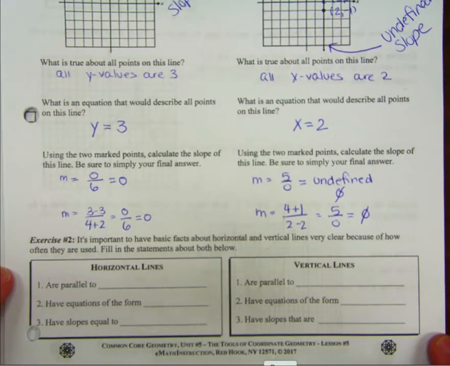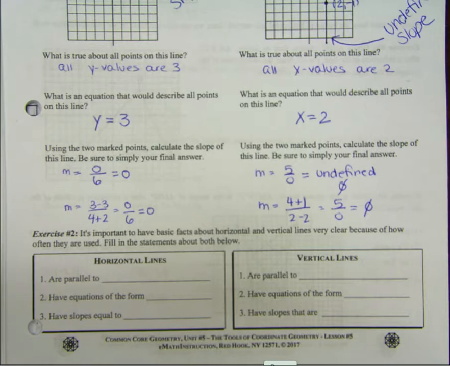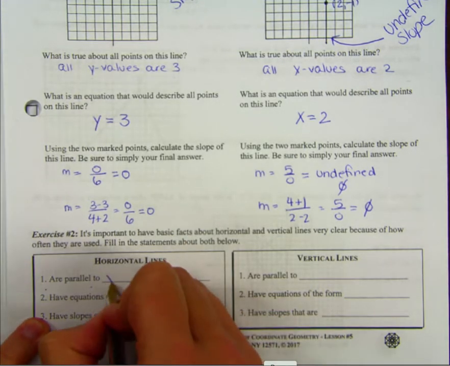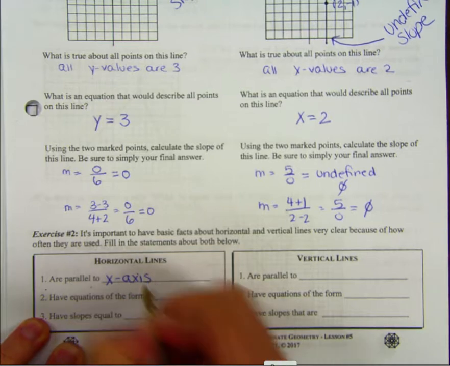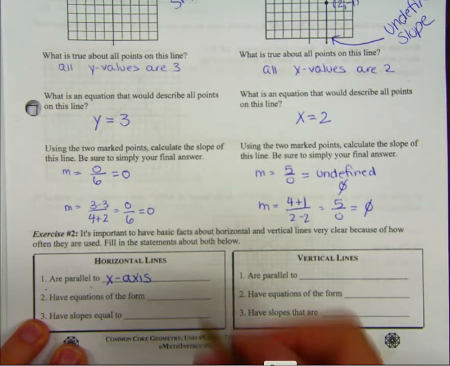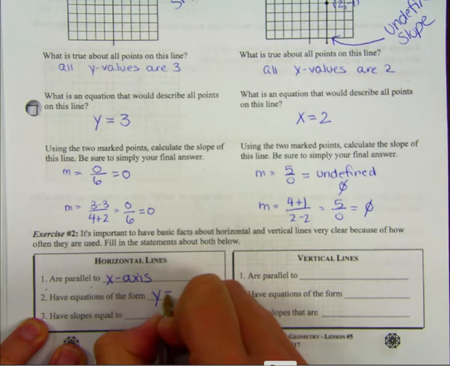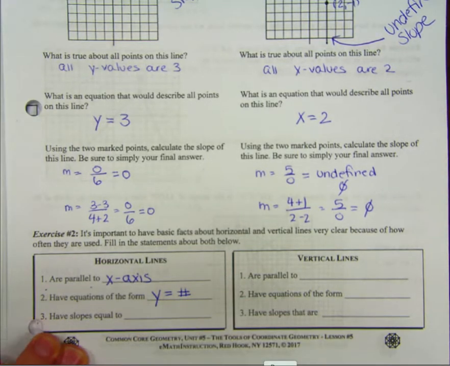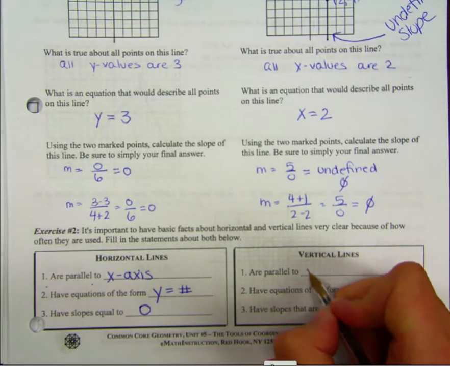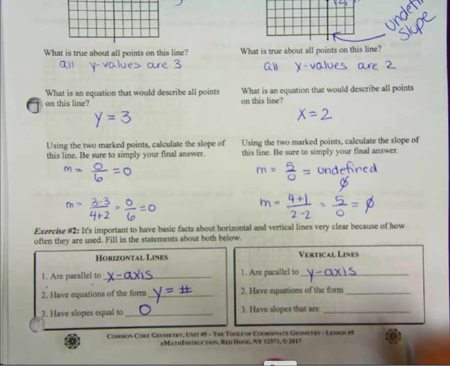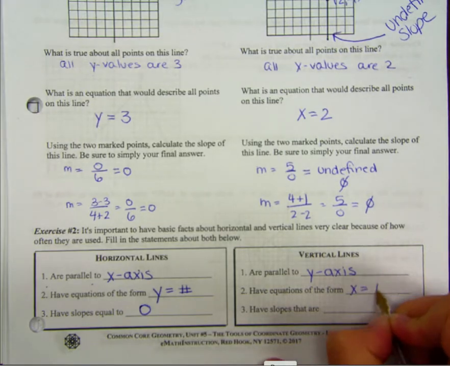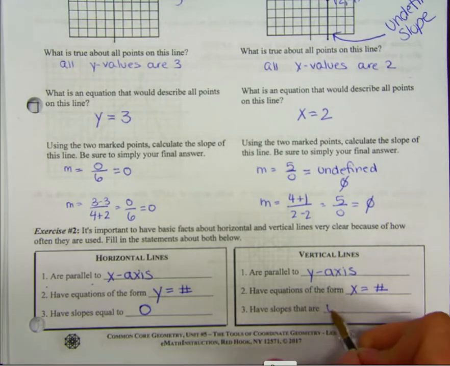All right, down at the bottom of the page, in example number 2, it's important to have your facts about horizontal and vertical lines. They're easy, but people often make mistakes. So a horizontal line is parallel to the x-axis. All equations are going to have the form y is equal to some number and have slopes equal to 0. Vertical lines are going to be parallel to the y-axis. All the equations are going to be x is equal to some number, and they have slopes that are undefined.